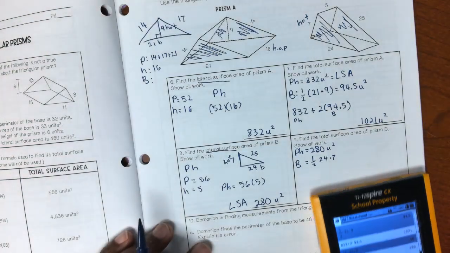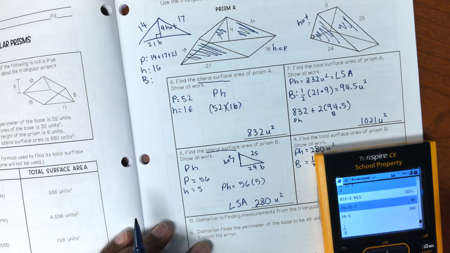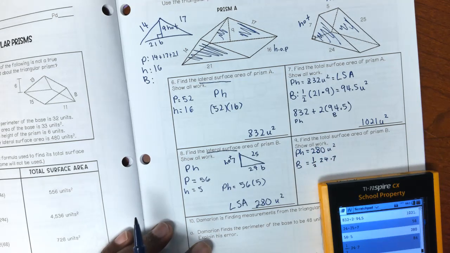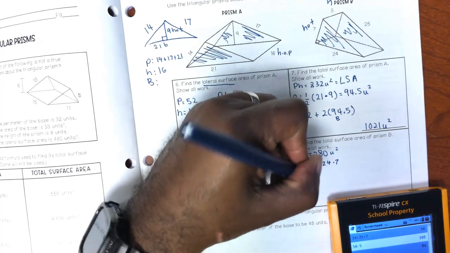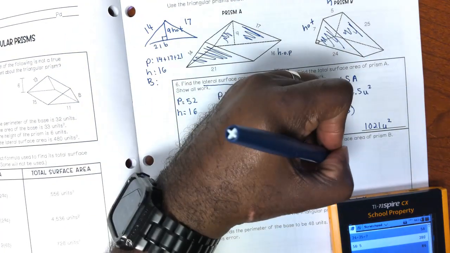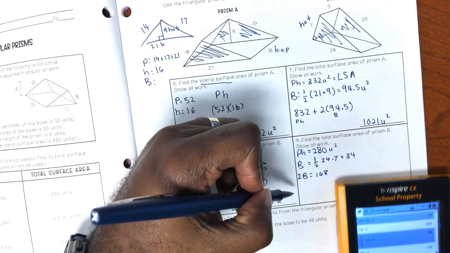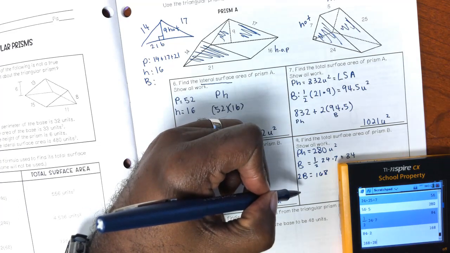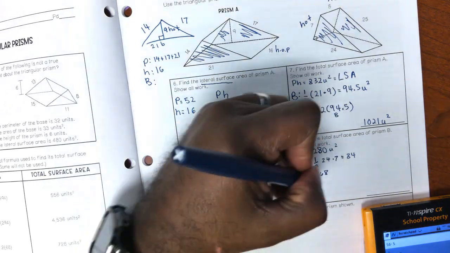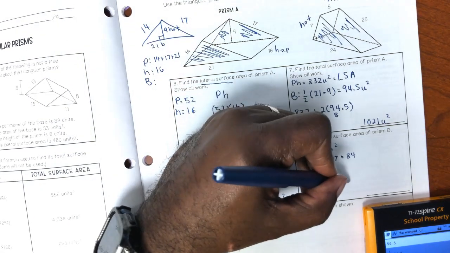So we're going to put that in our calculator really quickly because I'm running out of time on this video. 1/2 times 24 times 7. And we're going to multiply that times 2. 168. So 2B is equal to 168. 1B was equal to 84. Add that to pH. So that's 168 plus 280. And that equals 448. So 168 plus 280 would give me 448.